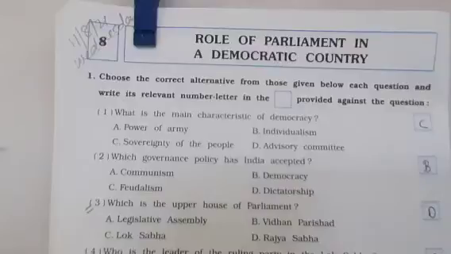Who gives the power to the government to take decisions and implement laws? The answer to these questions depends on what type of government is in that particular country. In democracy, supreme power is vested in the people and is exercised directly by them or by their elected agents.